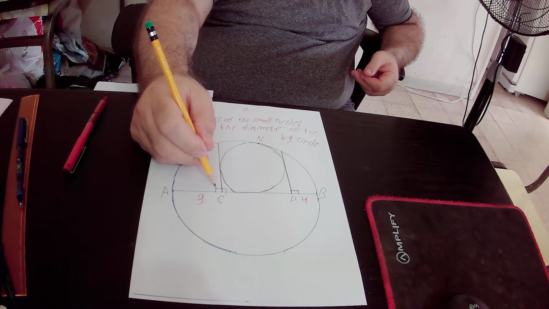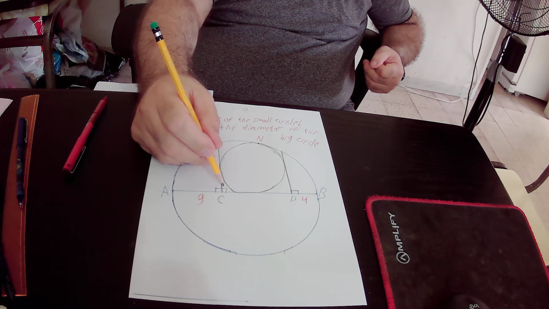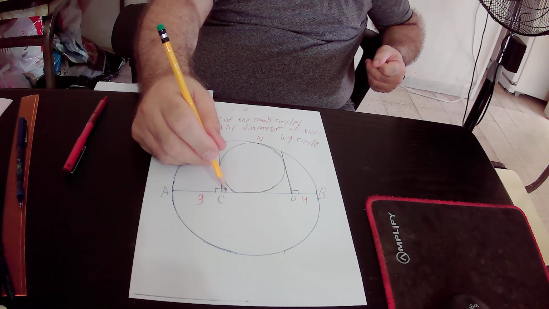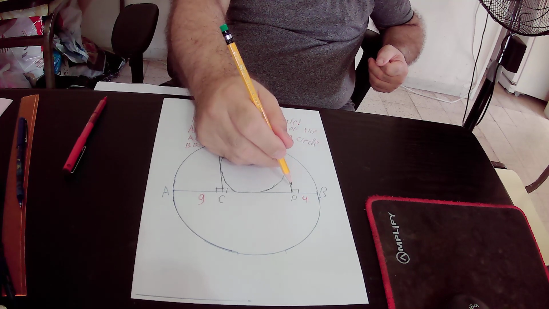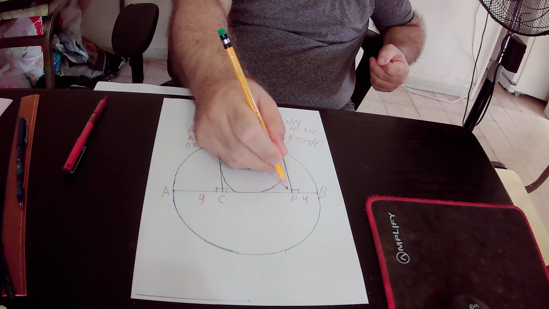So if this is a right angle, then this angle must complete the sum to 180 degrees, so it must be a right angle also. And for the same reason, this is also a right angle.